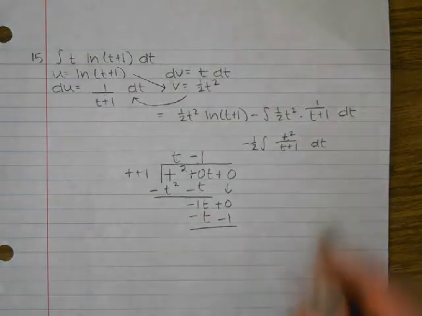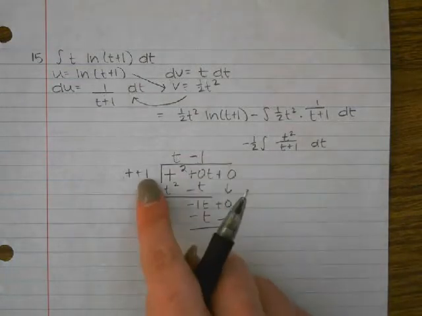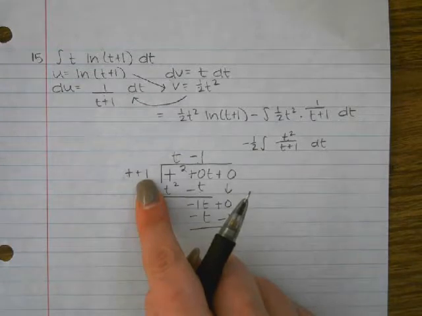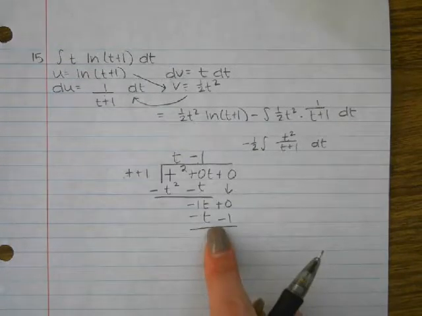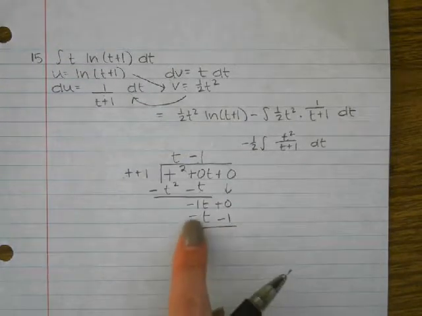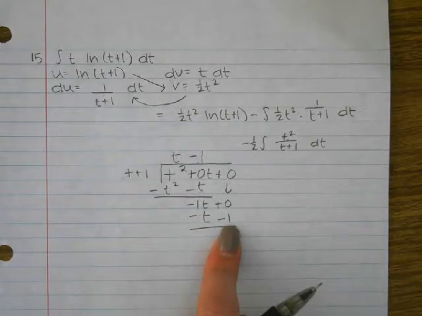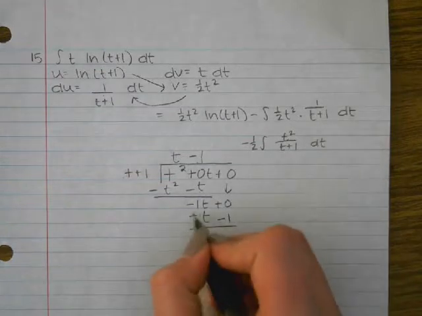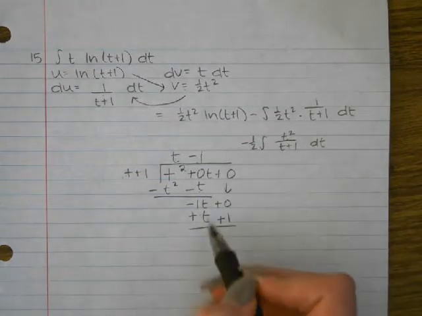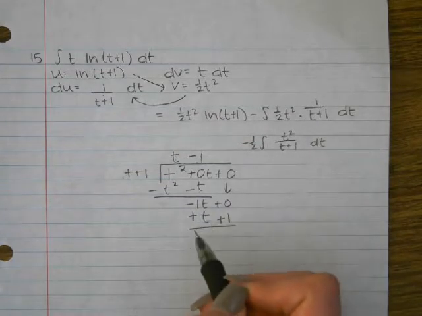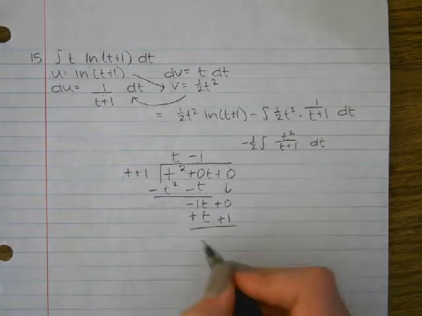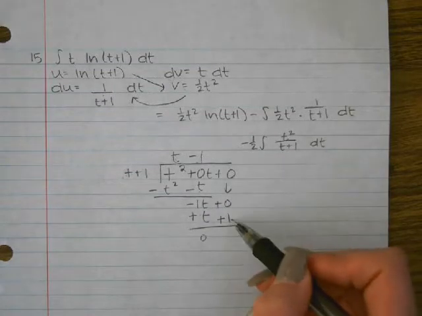All right, so we said negative 1 times positive 1 over here was negative 1, right? Okay. Now, what do I do with both of these signs? I switch them because I'm subtracting. So minus minus makes a plus. Minus minus makes a plus. So what happens with negative t and positive t? It's 0. What happens with 0 and positive 1?